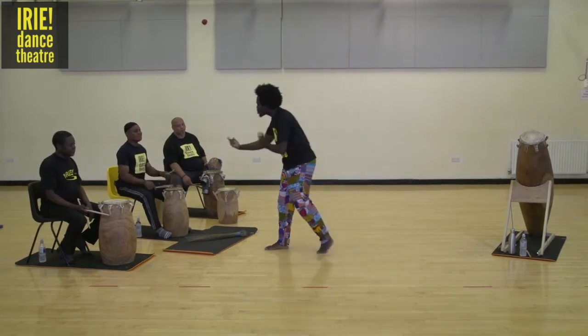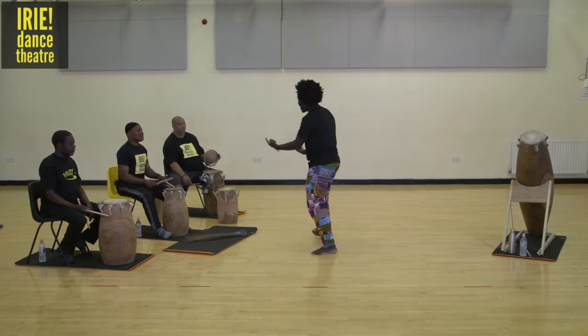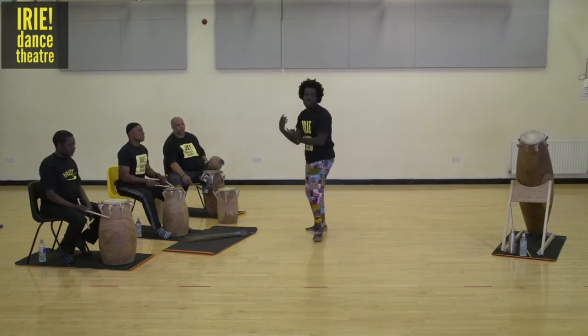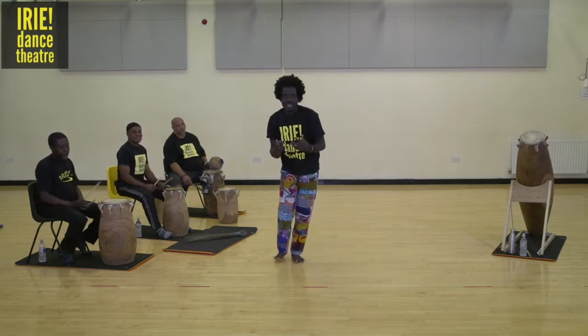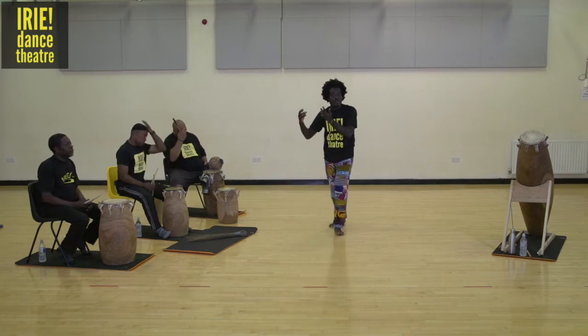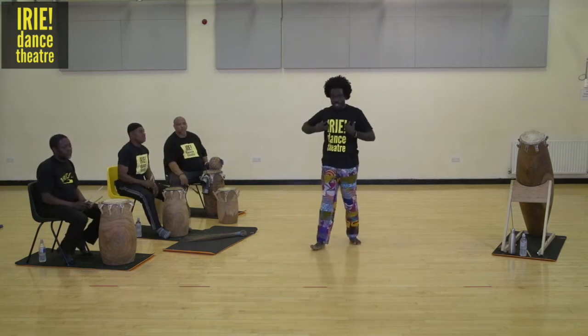So you are also in a conversation with the kiddie drum alongside the bell. This is where we begin to understand what polyrhythm is. It's not just hearing the polyrhythm, but how the polyrhythm translates in your body as well.